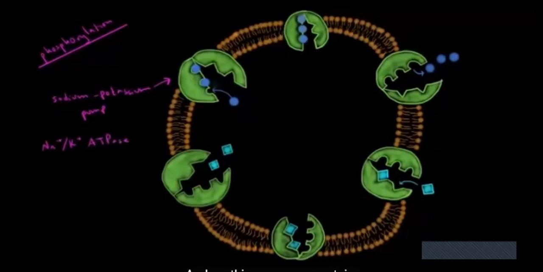And so this enzyme or protein, the sodium-potassium pump, is responsible for maintaining the proper osmolarity of sodium ions and potassium ions in and out of the cell. And so let's see how phosphorylation regulates this protein.